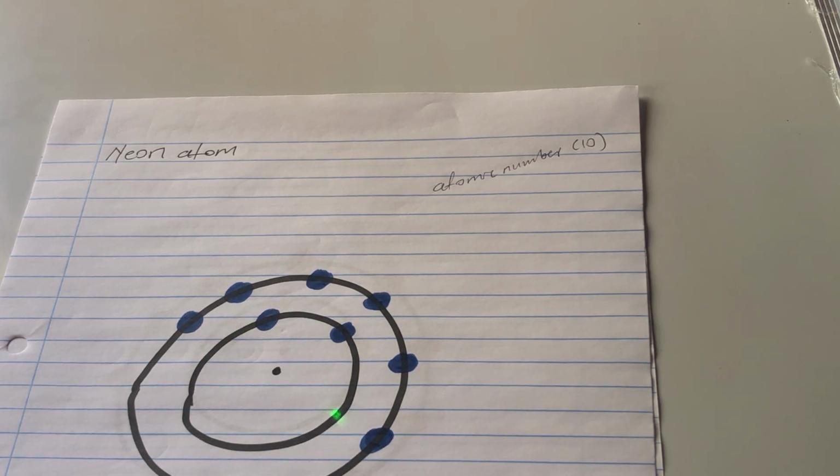The first 2 will be taken by the first shell, and then 8 will be left. Then we put 8 in the following shell. If you add all these electrons that I've put here, they bring us to 10.